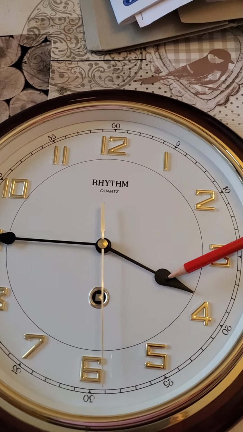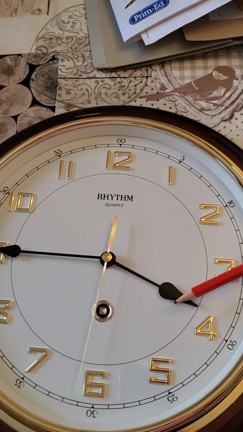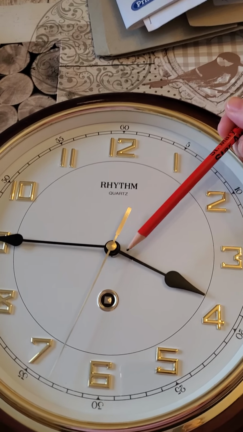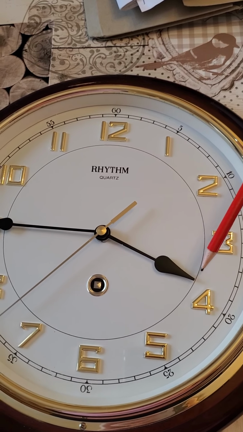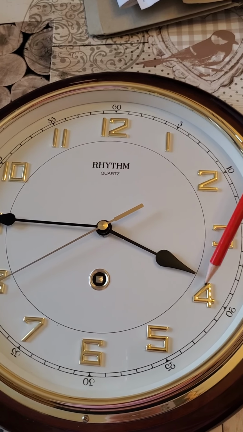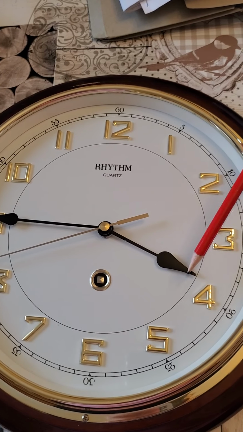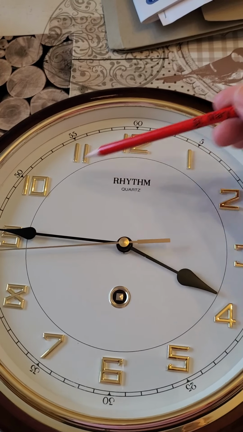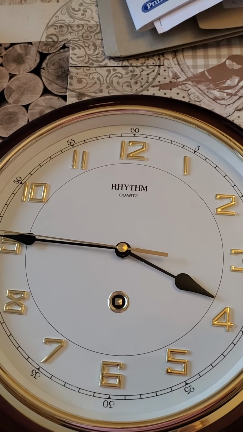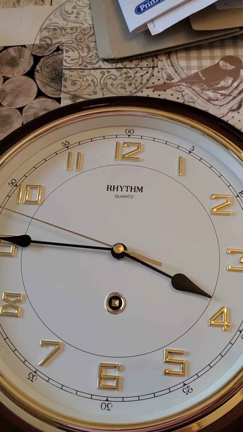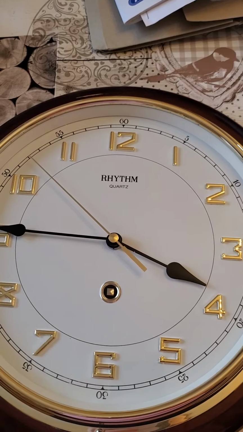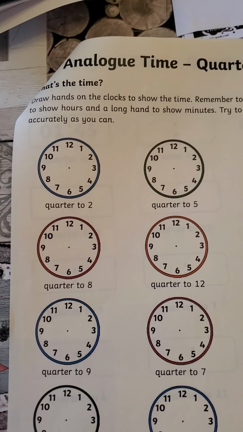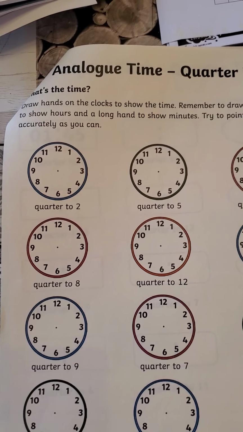And because it's not quite 4 o'clock yet, it will be soon, but not yet, your hour hand is pointing just before the 4. Not in the middle like for half past, but just not quite on the 4, but almost there because it's almost 4 o'clock. Quarter to 4 or 45 minutes past 3.